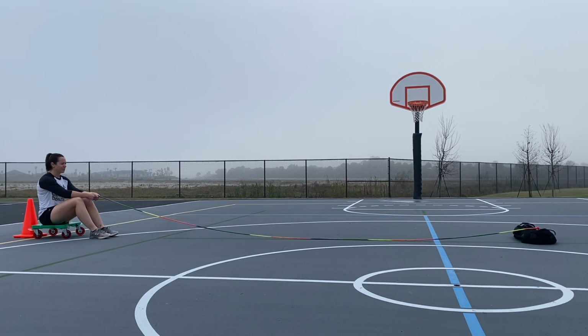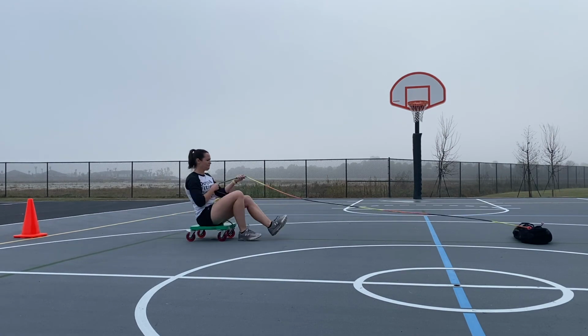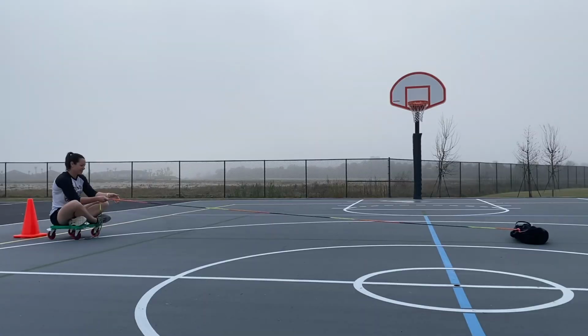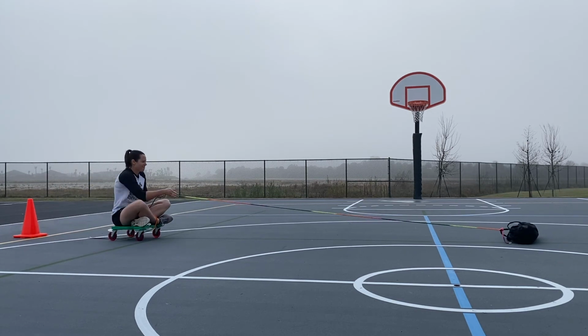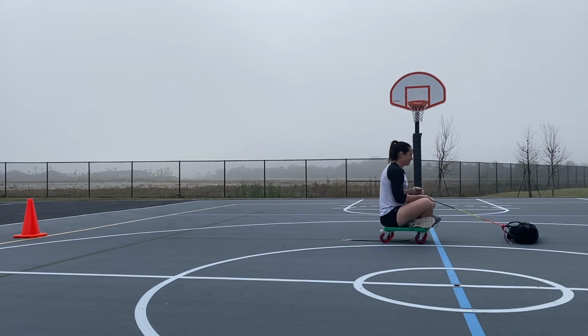When sitting on the scooter, students are allowed to use their legs and feet to help them move to the end. Or you can have them completely sit on the scooter, no legs at all, and just use their arms to pull them to the end.